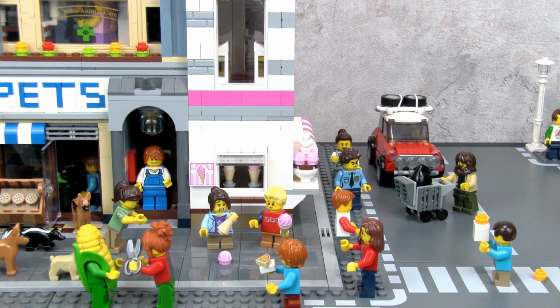I'd like to share two more very simple techniques that you can use to create an interesting scene for your Lego city. And the first is to create conflict. This is a very popular technique used in storytelling and script writing. And it basically means taking a situation and introducing tension or a potential problem.